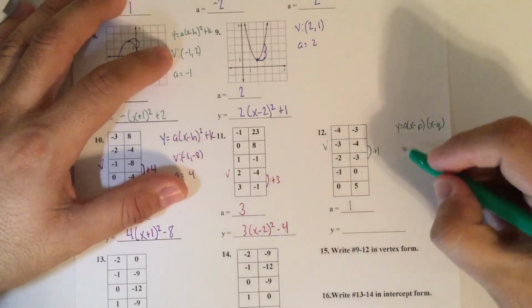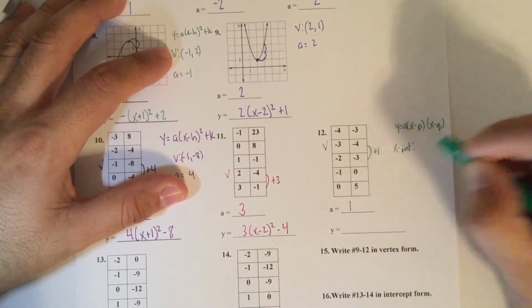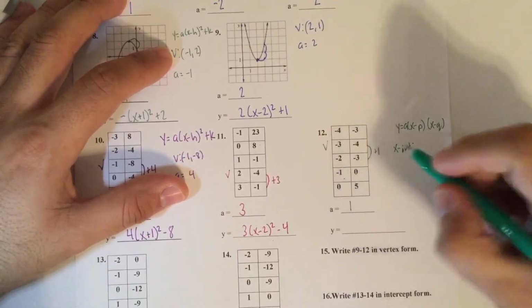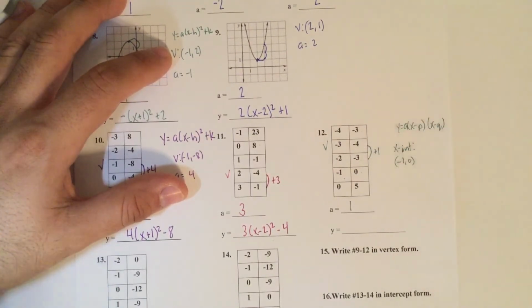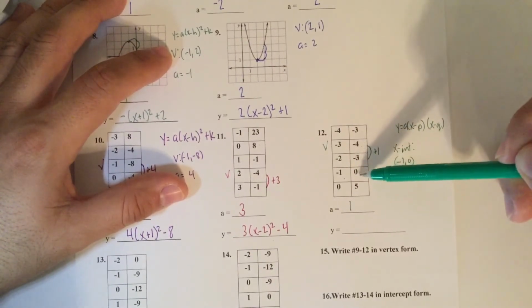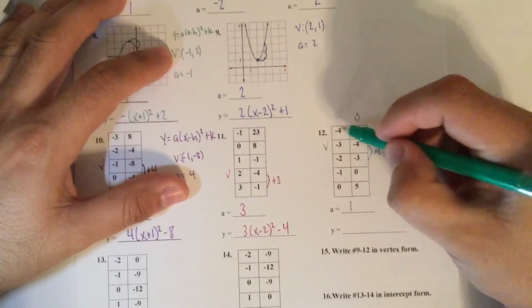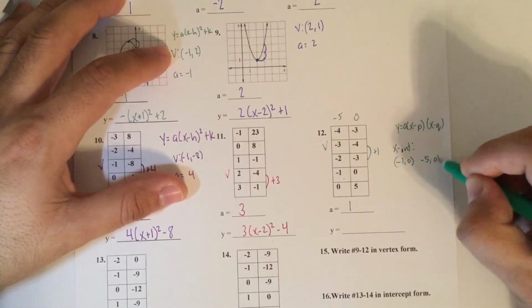Okay. So now I need to find my x-intercepts. So I need to find my roots. Where does it cross or touch the x-axis? Well, this one I can see is at negative 1, 0. It doesn't really matter if that's p or q. It doesn't make a difference. And we talked about the pattern repeating, right? So if this is negative 4, negative 3, negative 3. If this is 0, this must be 0. And this value is negative 5. So there's my second root at negative 5, 0.